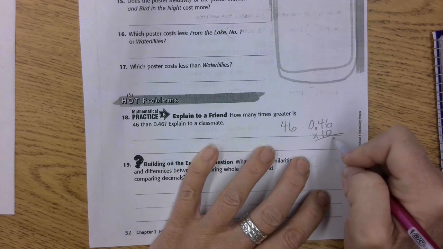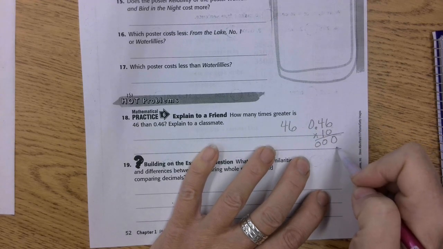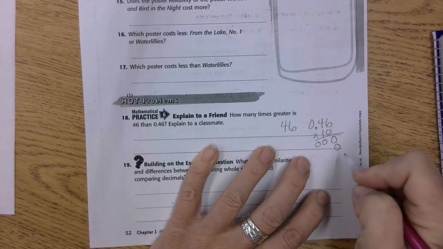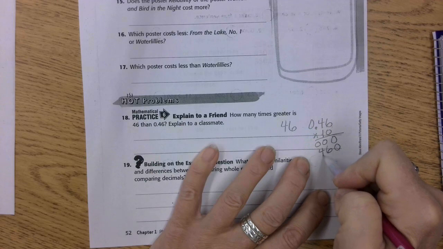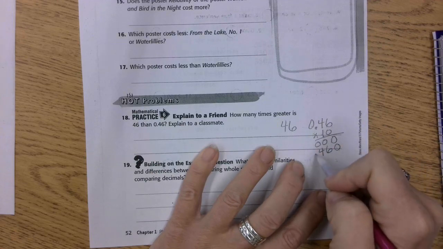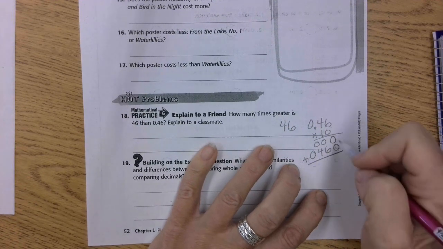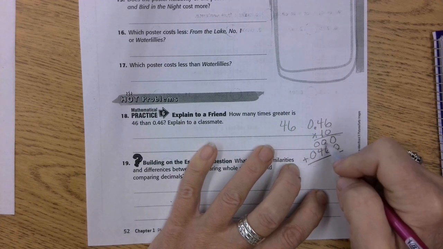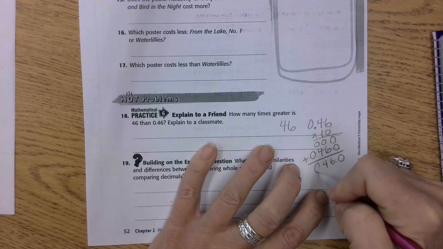So I say 6 times 0 is 0, 4 times 0 is 0, 0 times 0 is 0. Go to my next line, and I have 0, my hero. Then I do 1 times 6 is 6, 1 times 4 is 4, 1 times 0 is 0. And remember how we add that up now? So 0 plus 0 is 0, 0 plus 6 is 6, 0 plus 4 is 4, and a 0.